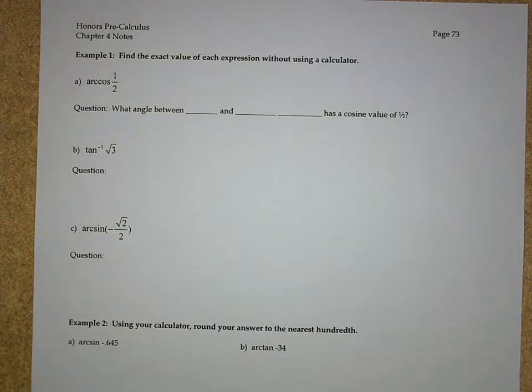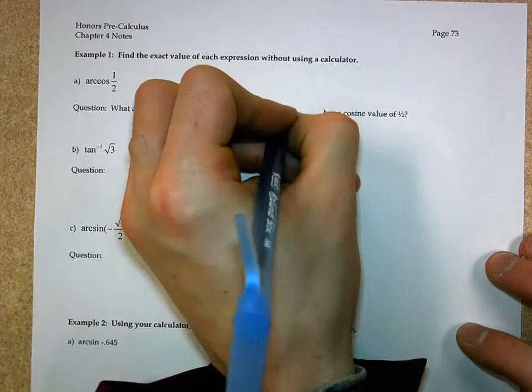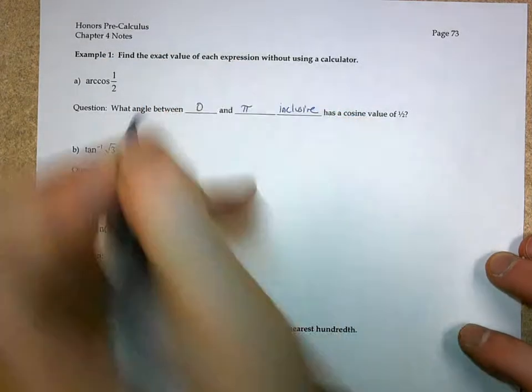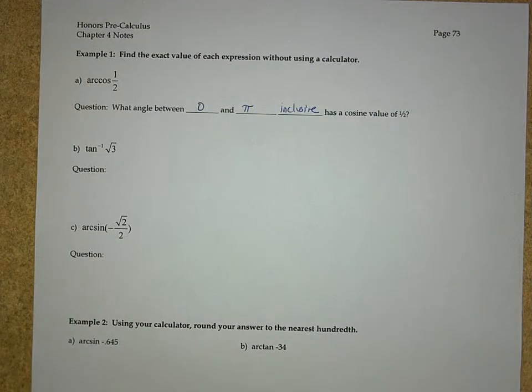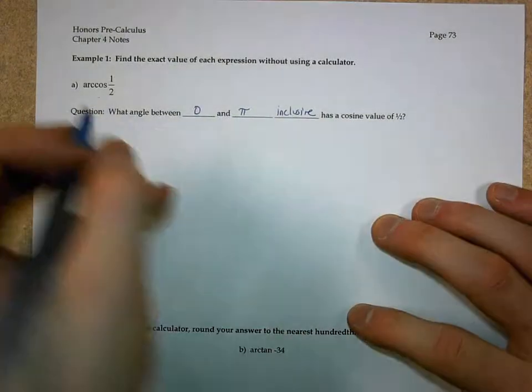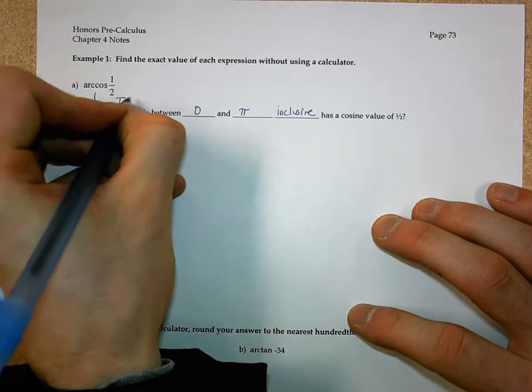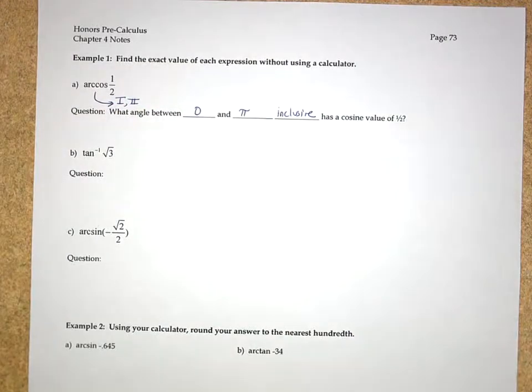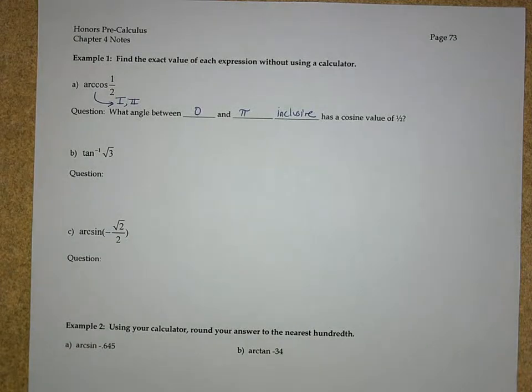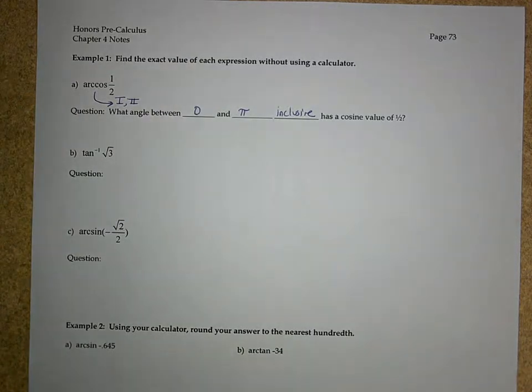If I want to find the exact value of an expression without using a calculator, that means my values are going to be on the unit circle. So here, the arc cosine of 1/2. Really what I'm asking is what angle between 0 and pi inclusive has a cosine value of 1/2. The reason I know between 0 and pi is because cosine is defined in the first and second quadrant. So I've got to limit my answers to the first and second quadrant. And the value I'm looking for is 1/2.